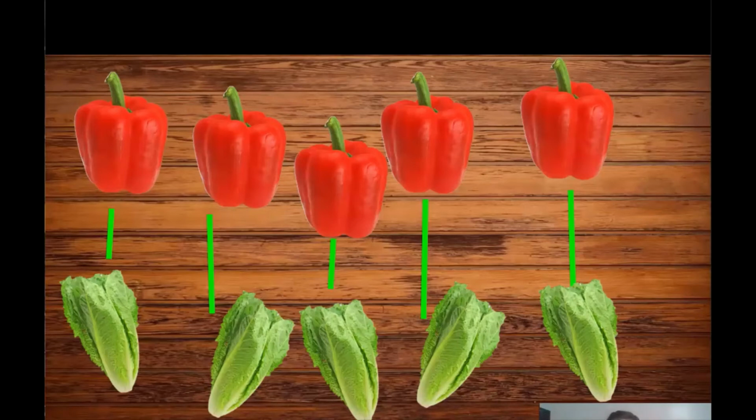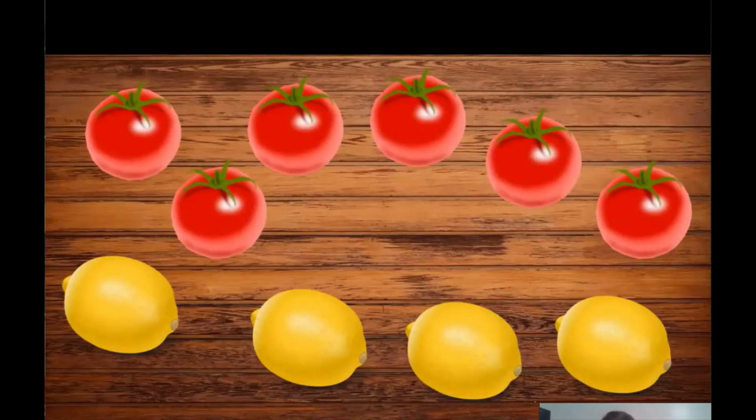How many peppers did I add? I added 2 more peppers. All right, so now the same number of heads of lettuce as red peppers. Okay, well, the last 2 things I have in my bag. I have a tomato and I have a lemon.